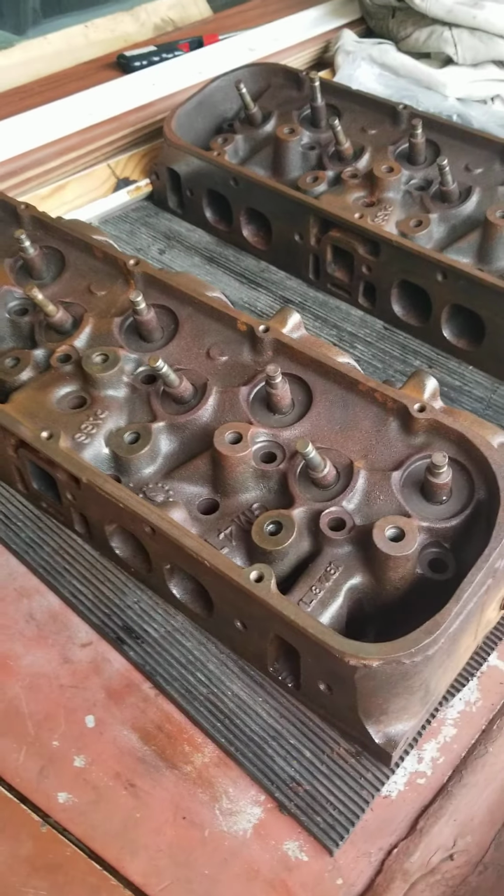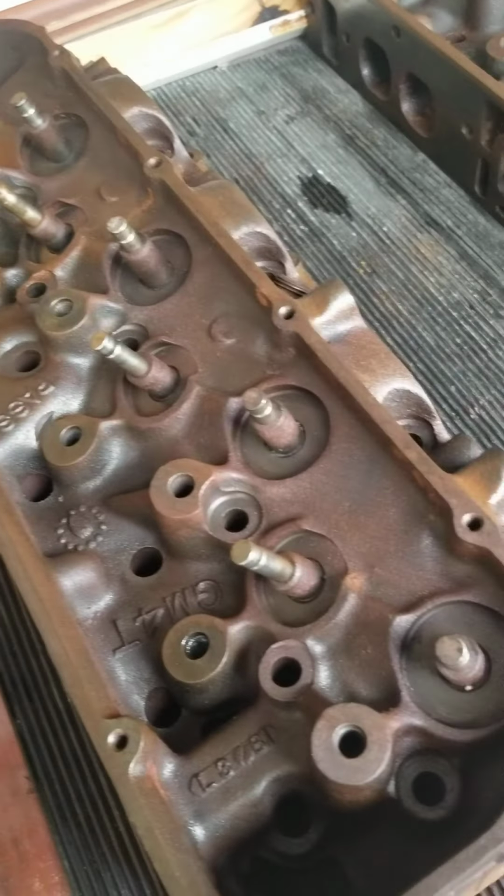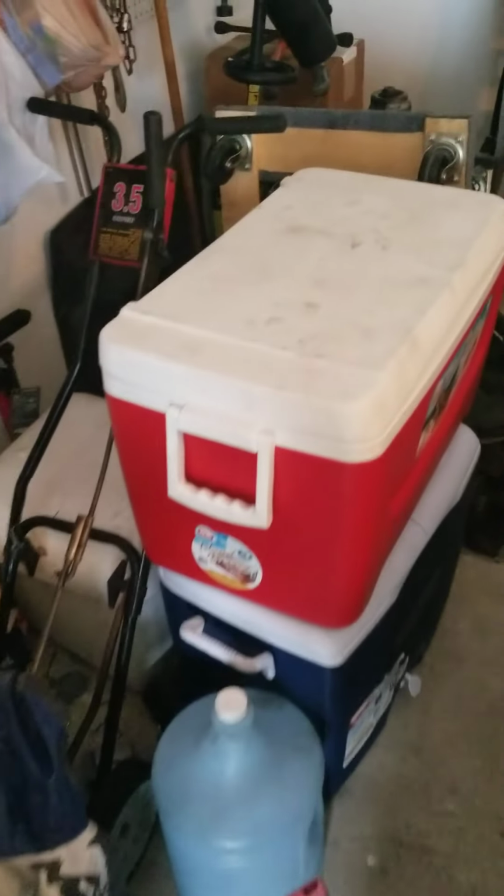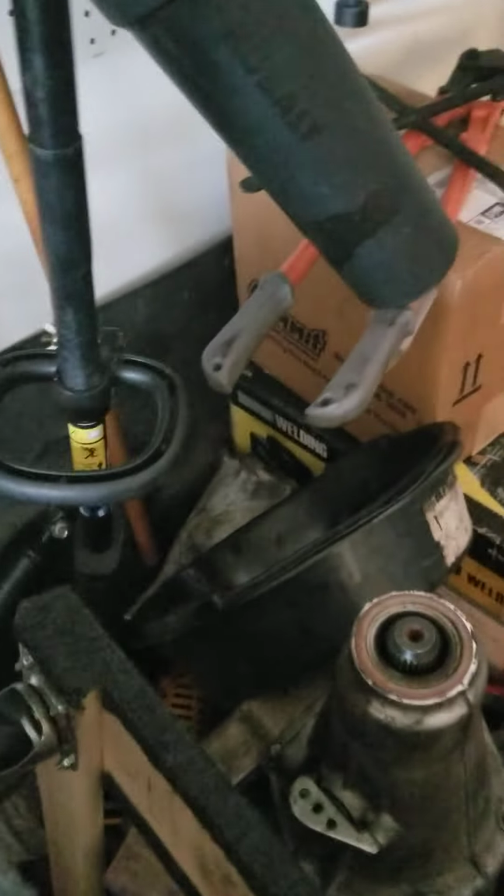And I'm going to be using a transmission that a lot of people have discarded in favor of the 4L60. I have a 4L60 here, out of a 2008 GM Tahoe.